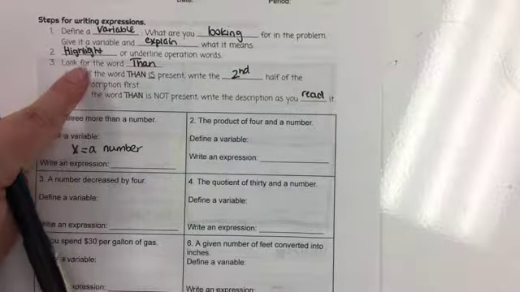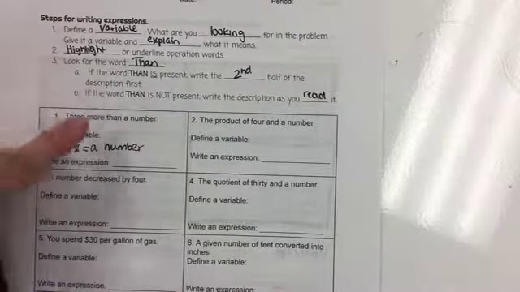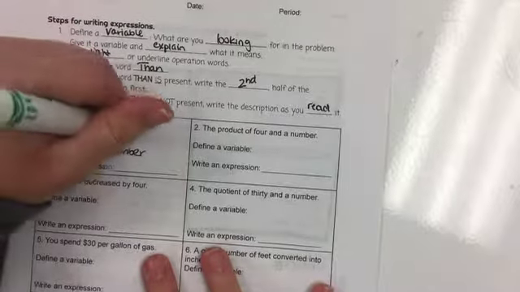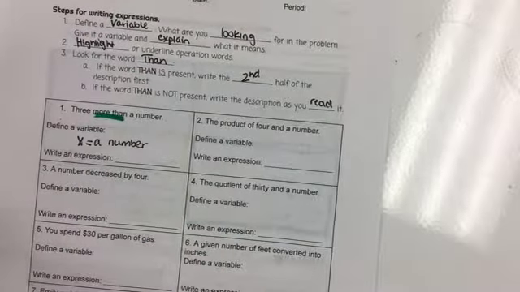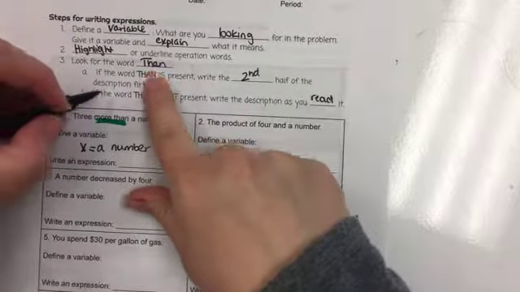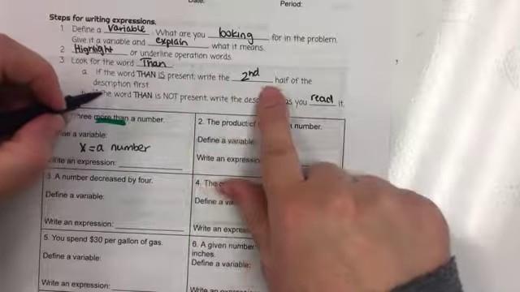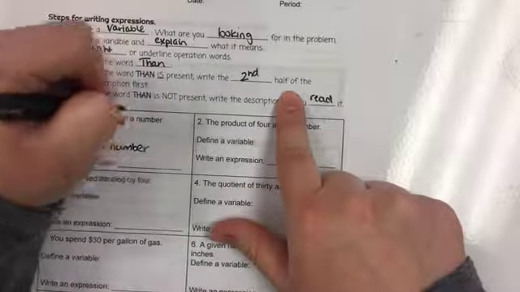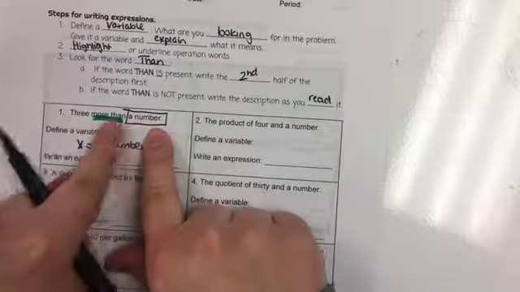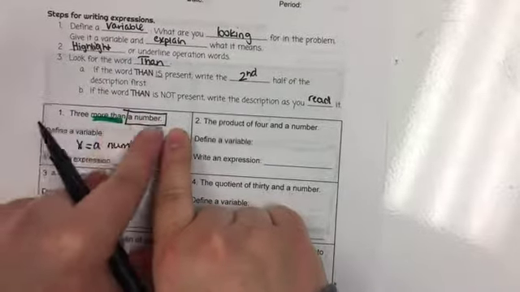Next, I want to highlight the word more than. Well, we know that more than is an addition word, so we can go ahead and underline that in green. And next, I notice that I've got the word than. So what I'm going to do is write the second half of the description first. So it says more than a number. This is the second half of this description. It's after the than part.